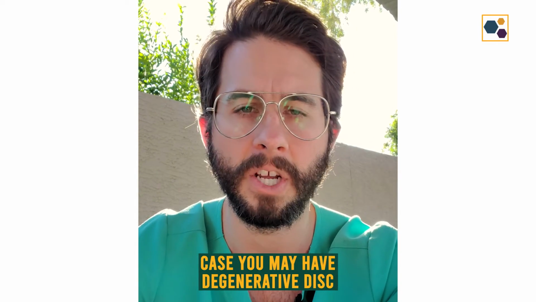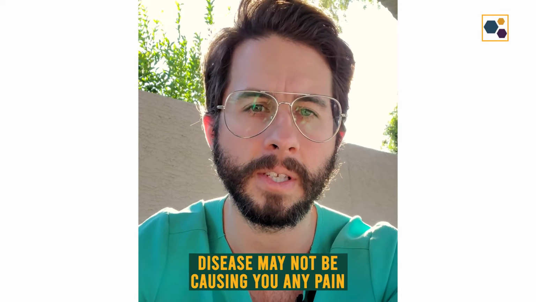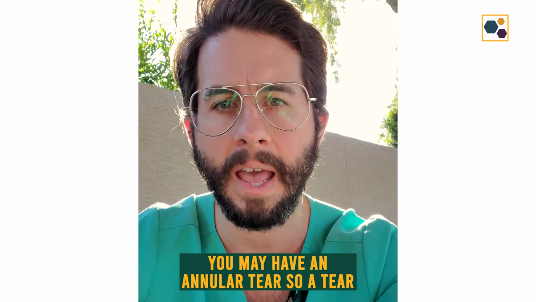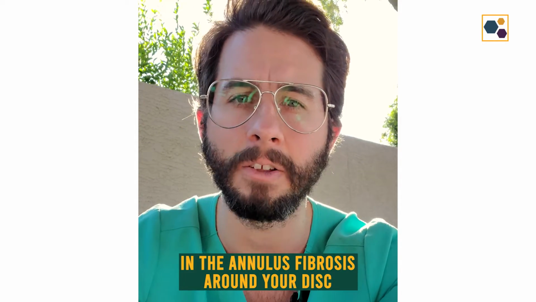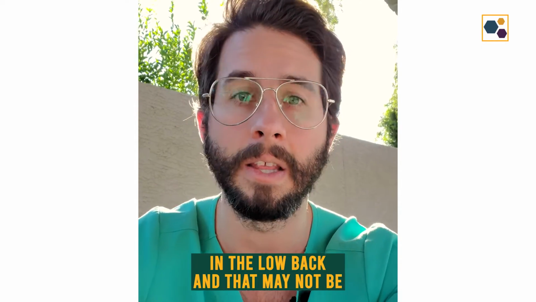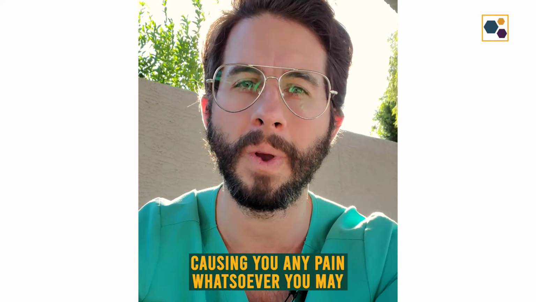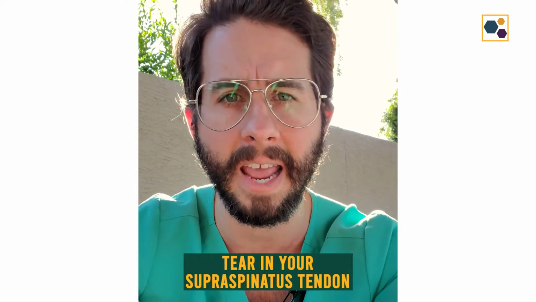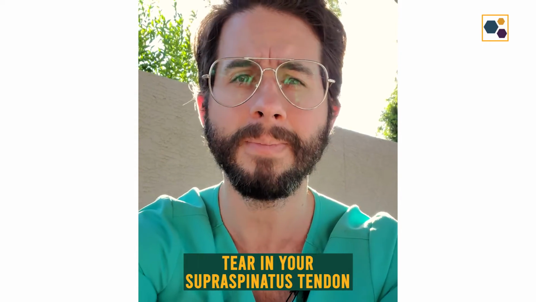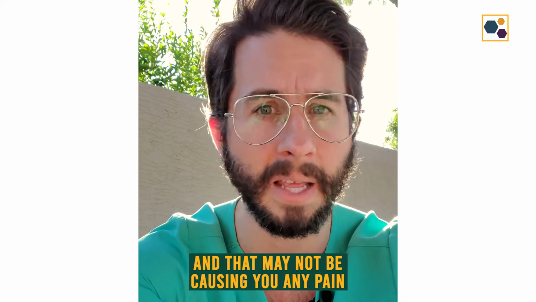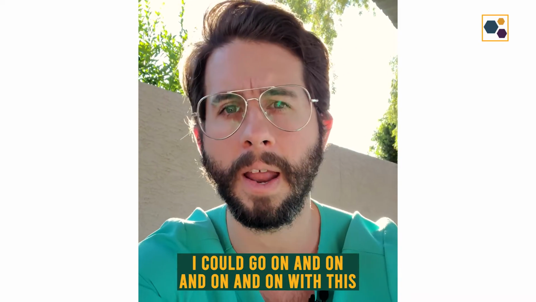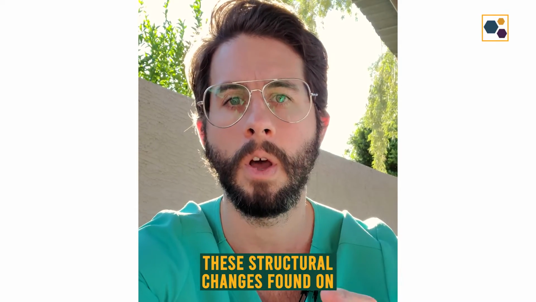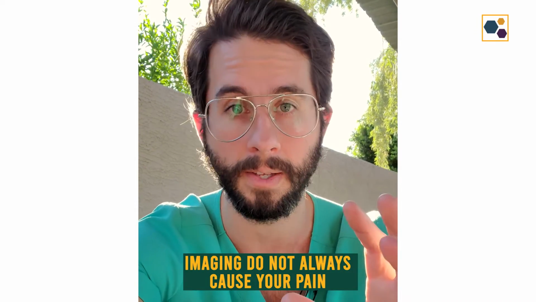You may have degenerative disc disease, and that degenerative disc disease may not be causing you any pain whatsoever. You may have an annular tear, so a tear in the annulus fibrosus around your disc in the low back, and that may not be causing you any pain whatsoever. You may have a rotator cuff tear. You may have a tear in your supraspinatus tendon, and that may not be causing you any pain. I could go on and on with this. These structural changes found on imaging do not always cause your pain.